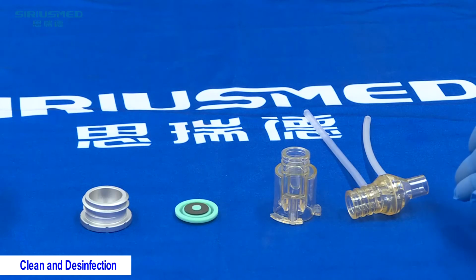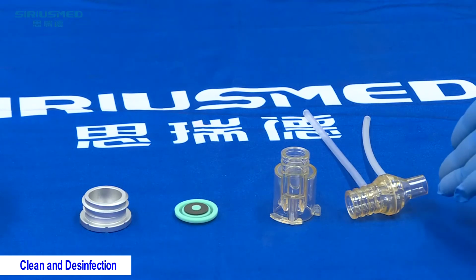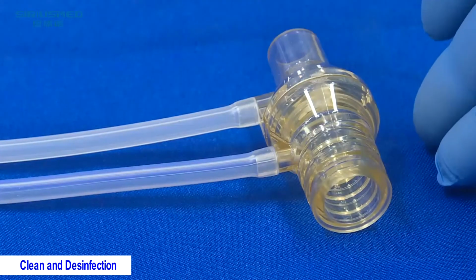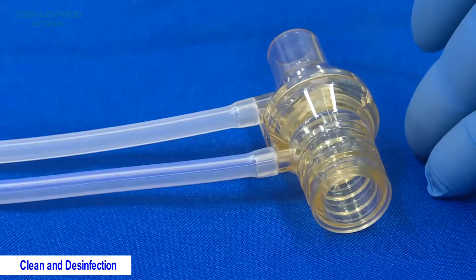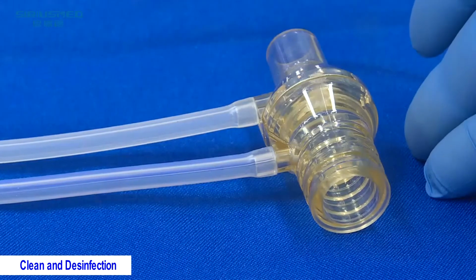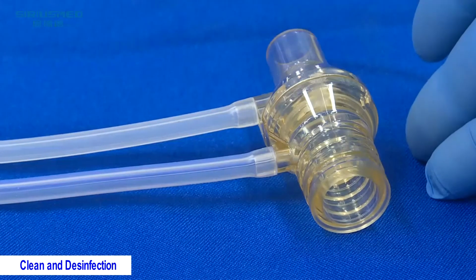These four parts can be disinfected by autoclave, in high temperature and high pressure. For the flow sensor probe, please pay attention that the flow sensor sampling tube can also be autoclaved in high pressure and high temperature.